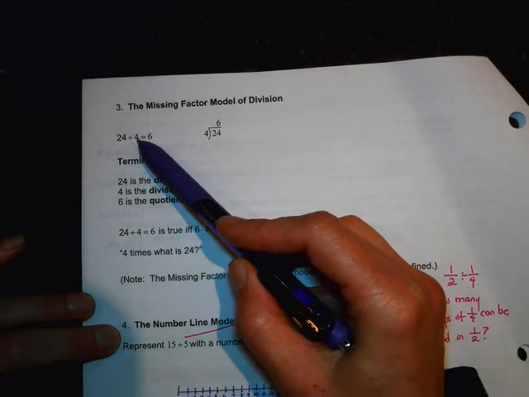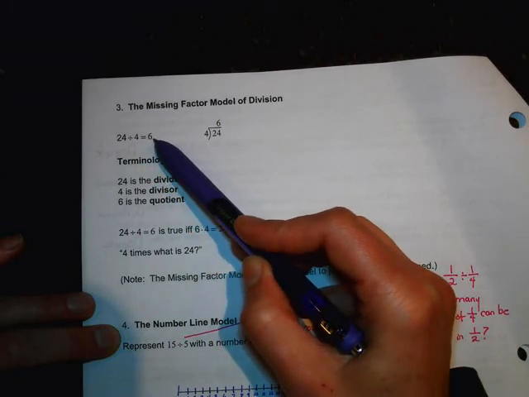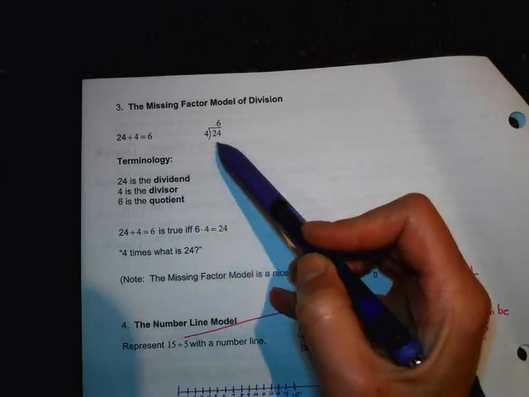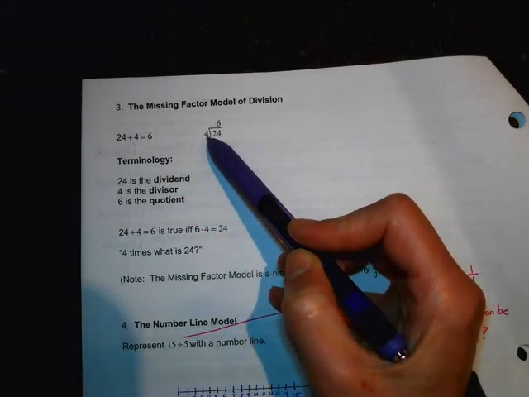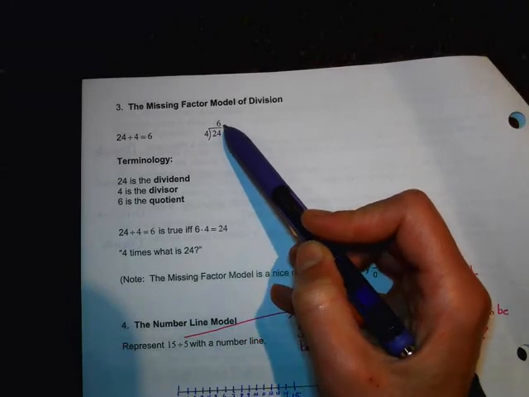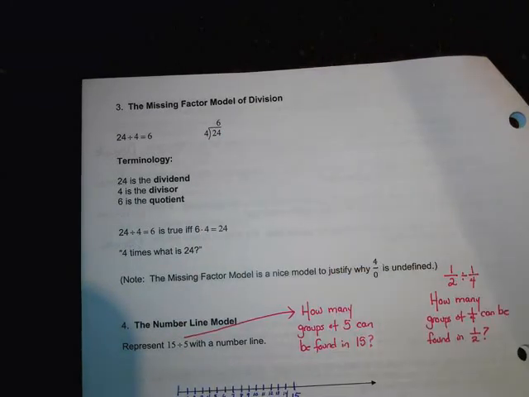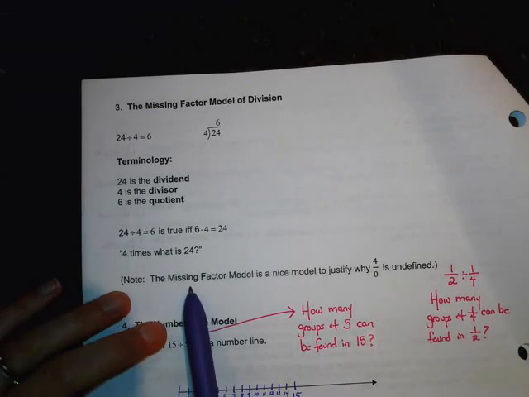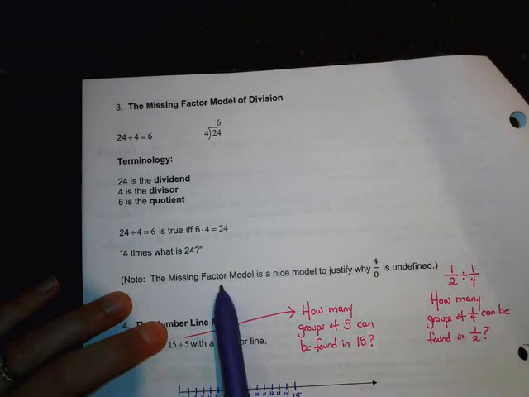And then the solution to a division problem is the quotient. So dividend is what you start with. Divisor is the number of groups you're dividing it into. And 6 is going to be your quotient. And the one big thing, and we'll talk about this in Engage New York, it's called the missing factor model.